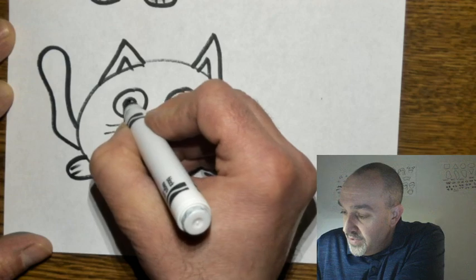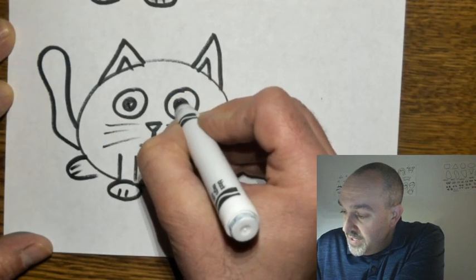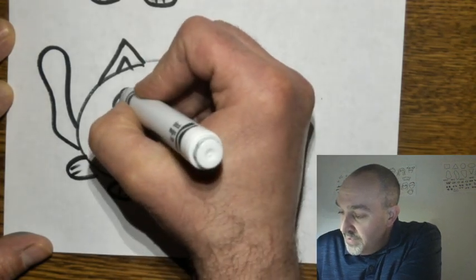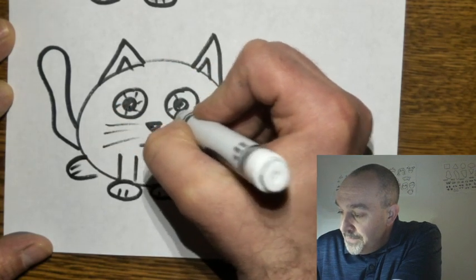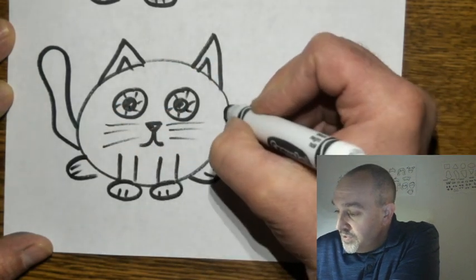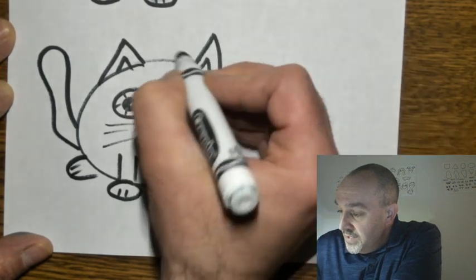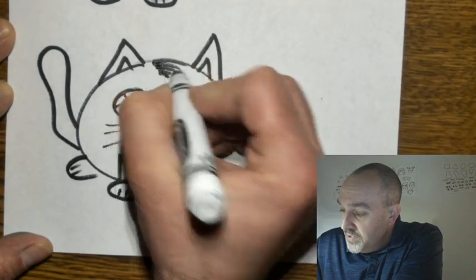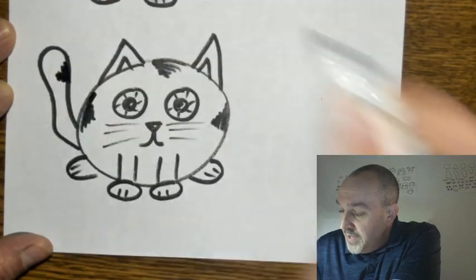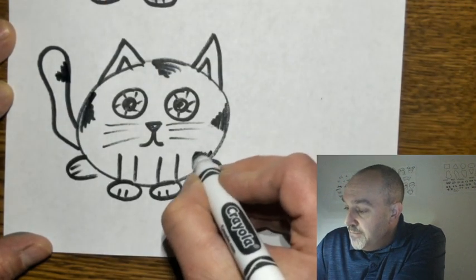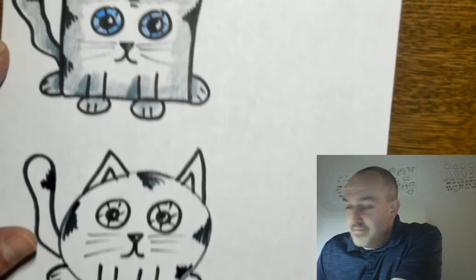I can color that in a little bit, color this eye in a little bit, the nose. Don't forget to add the lines inside the eye here. And then I could also do those spots like before. Kind of like there's some stripes on my cat. Put one on the tail. So we have the same cat.